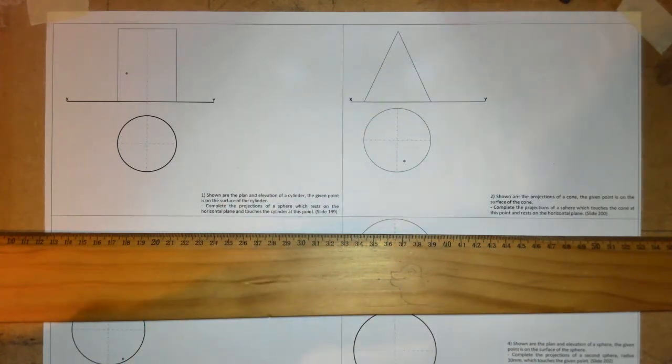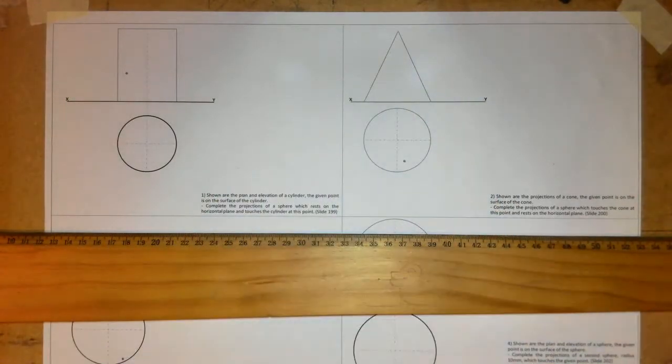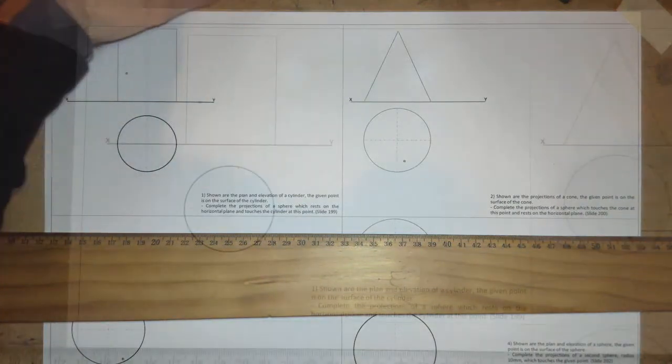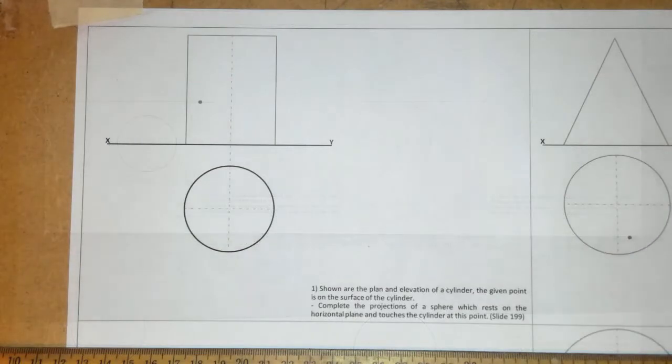So we're going to start with question 1 and work our way through all 4 questions until we get to the end. I'll flash to question 1 now. It says, shown are the plan and elevation of a cylinder. The given point is on the surface of the cylinder. Complete the projections of a sphere which rests on the horizontal plane and touches the cylinder at this point.